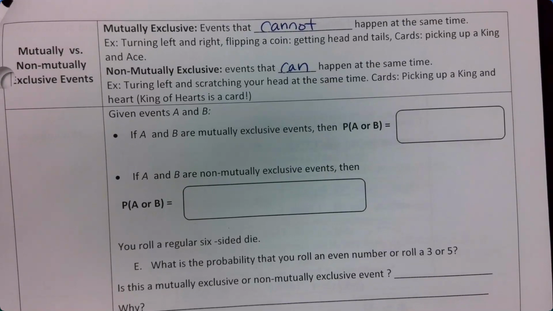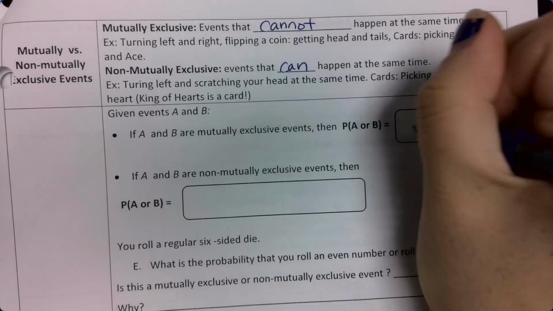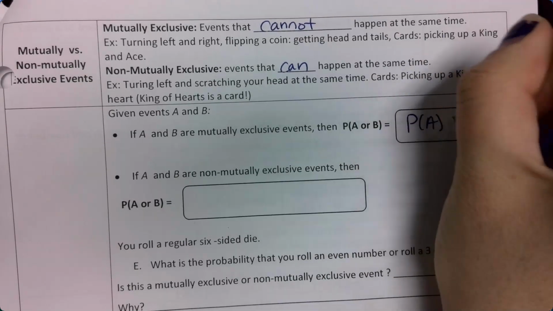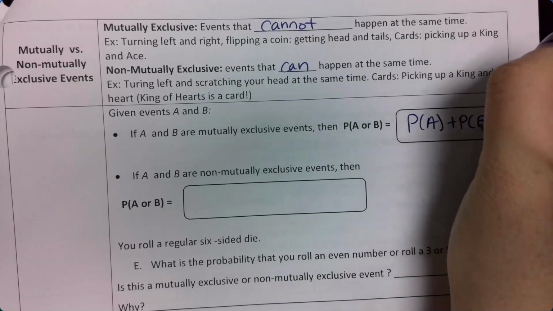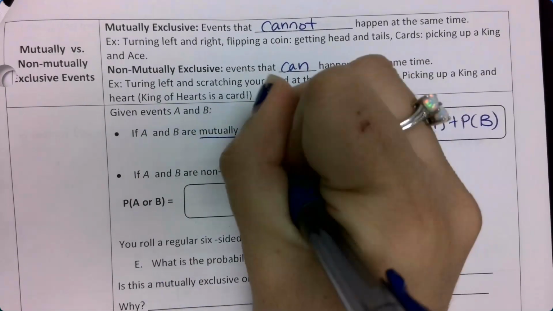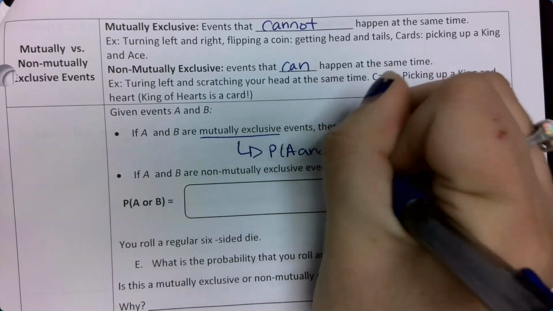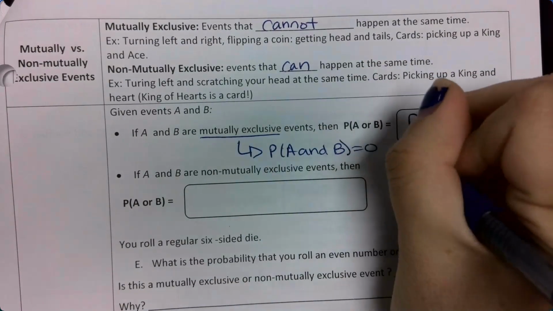So, given events A and B, if A and B are mutually exclusive, then the probability of A or B is the probability of A plus the probability of B. And if they're mutually exclusive, the probability of both happening, so A and B, is 0. There's no chance that'll happen.